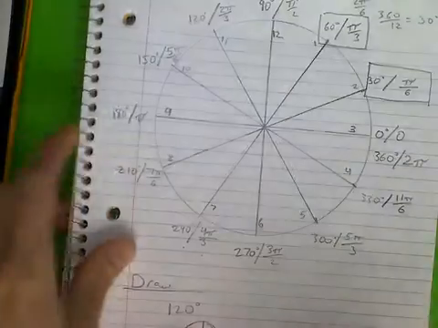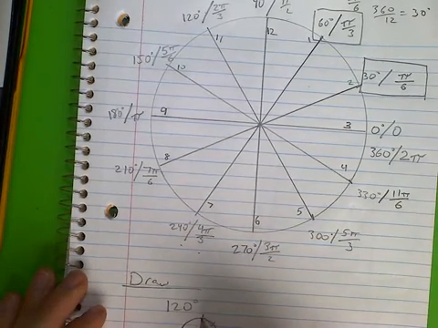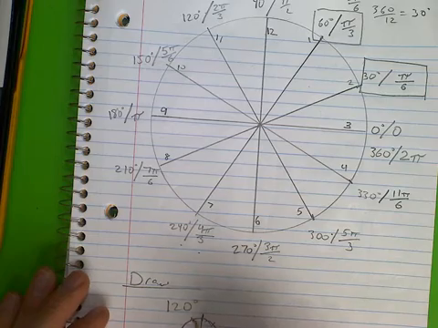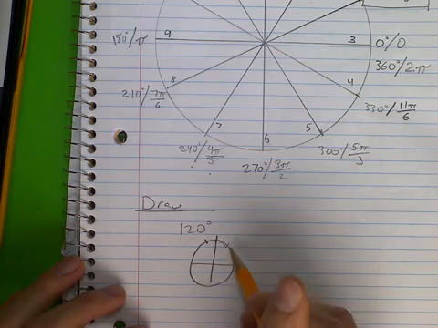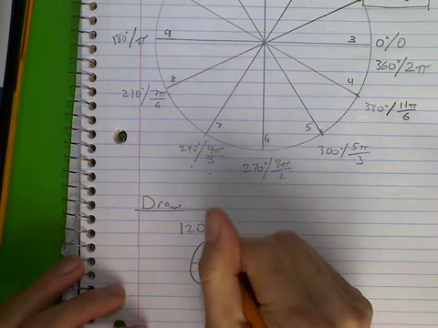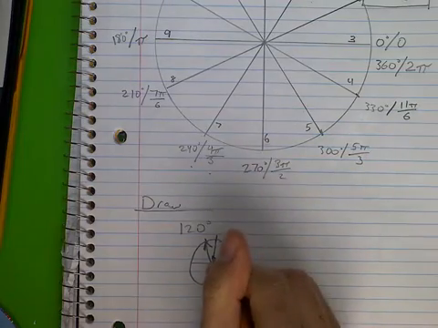Yeah, let me think about the clock. So if I count by 30s, there's 30, 60, and 90 right there. Then 120 would be 30 degrees past that. So 30, 60, 90, 120. So there's 120 degrees. It's that angle right there.